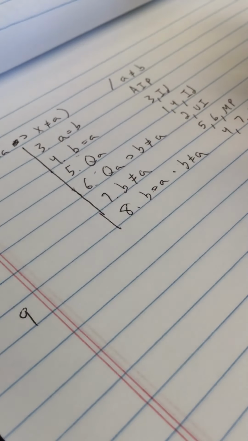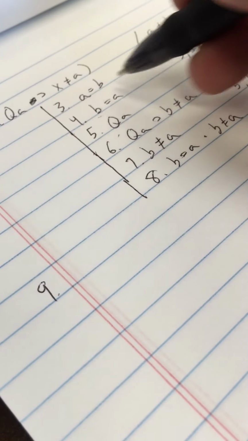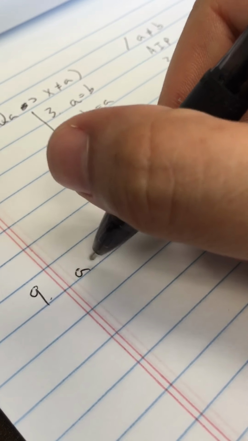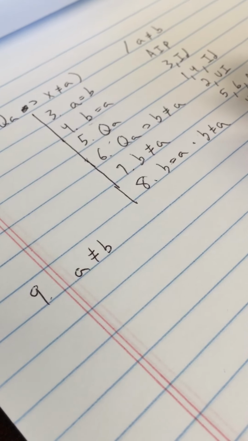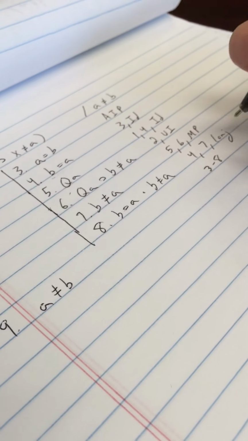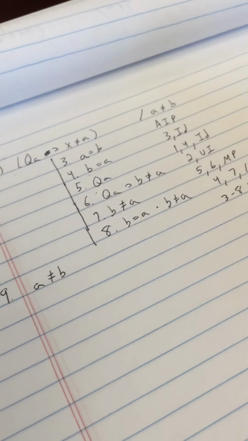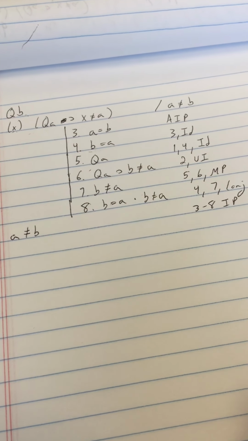My indirect proof, that part of it, is now over. I can move back over and say that assumption just did not work out. It led to a contradiction. So that assumption must be false, which means A is not identical to B. And that is lines 3 through 8, indirect proof. All right, there's the whole thing. Let's just see if we can get it all in there. All right, so there you go.